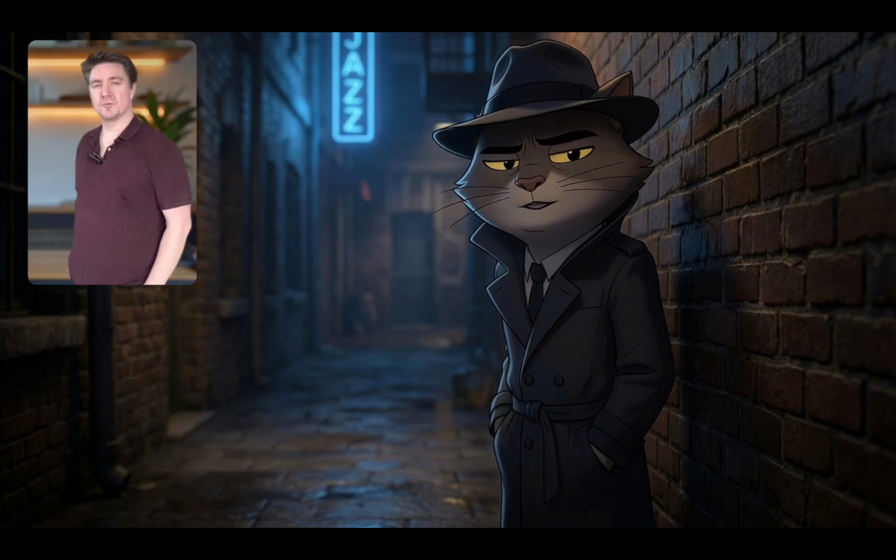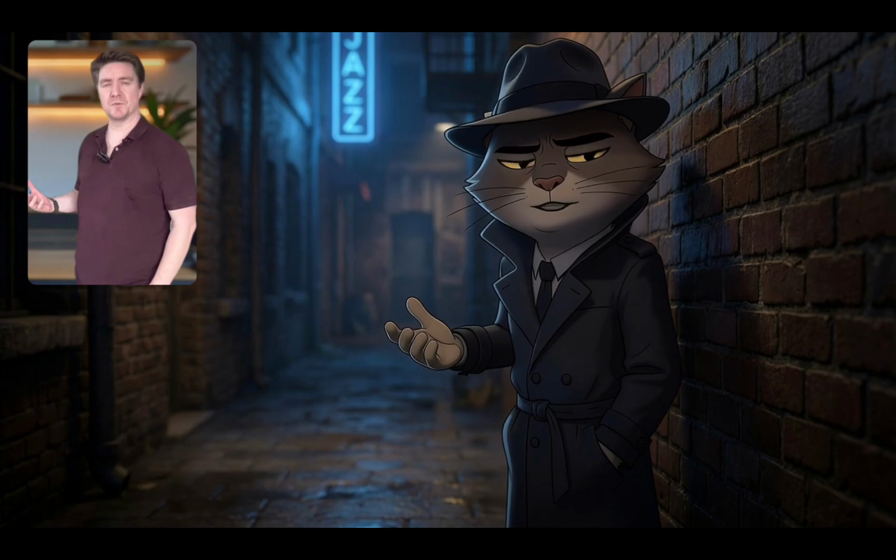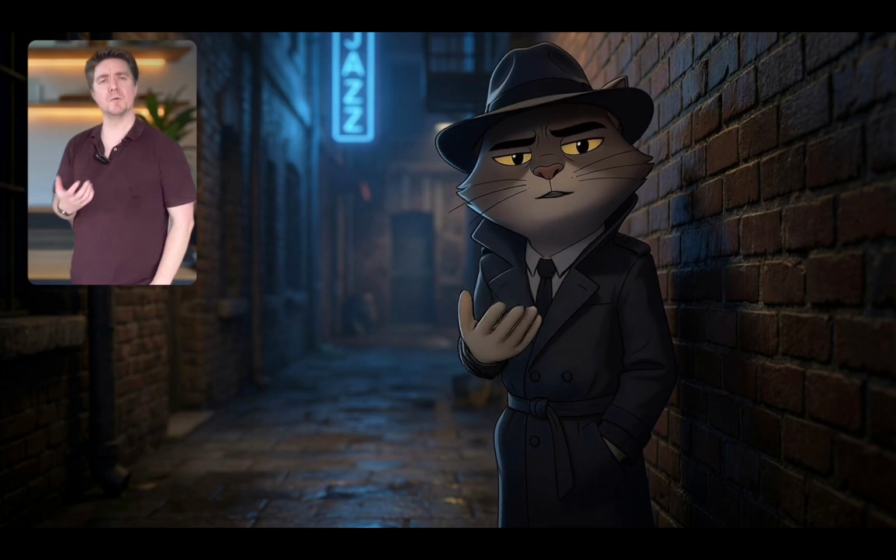This performance wasn't prompted, it wasn't animated, it was acted. What you're seeing right now is Kling Motion Control within Arcads. Kling Motion Control doesn't guess how a character should move. It follows real human performance.